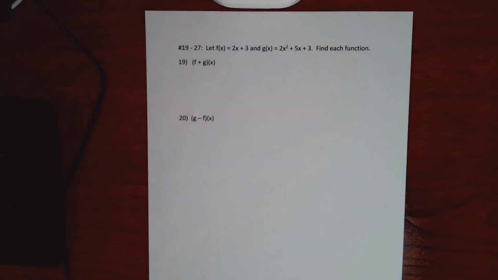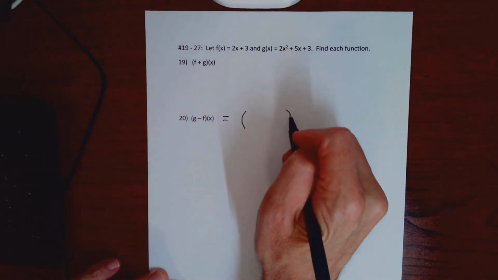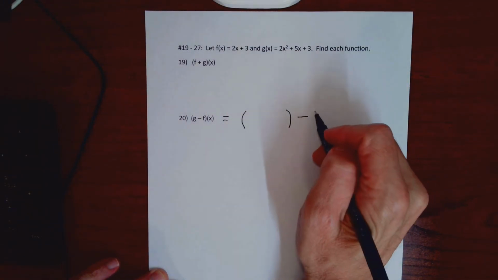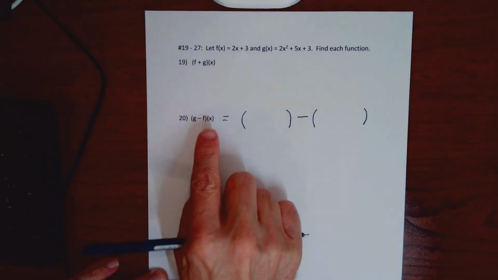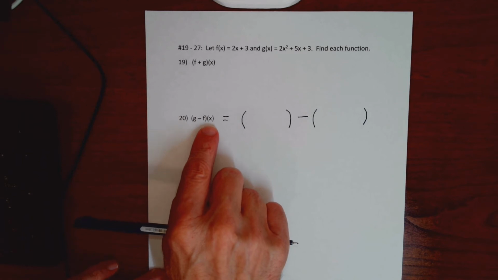The next few problems, again, look like they want me to do multiplication, but they don't. They just ask me to find each function. And inside of parentheses, to the left of the x, there is an operation that is between the two function names. Problem 20 wants me to subtract the right side of the g function minus the right side of the f function and leave the variable x. This parentheses x doesn't mean to multiply by x, just says don't change the x to a number.